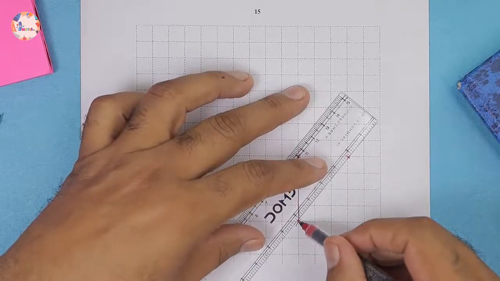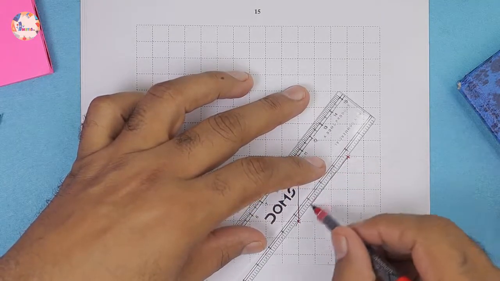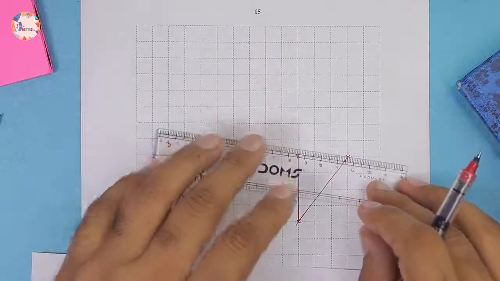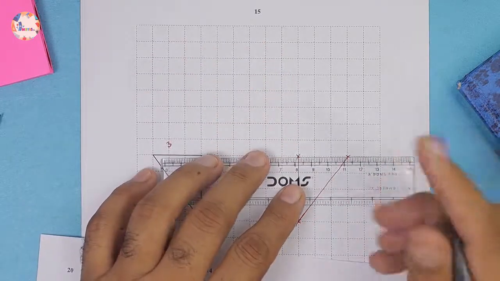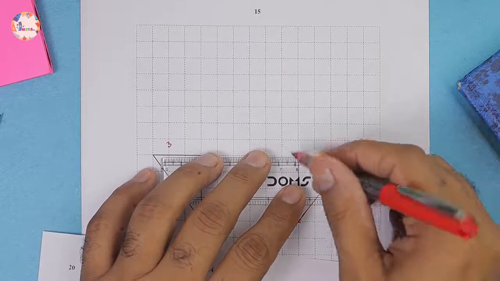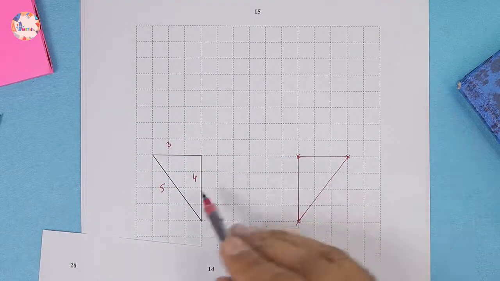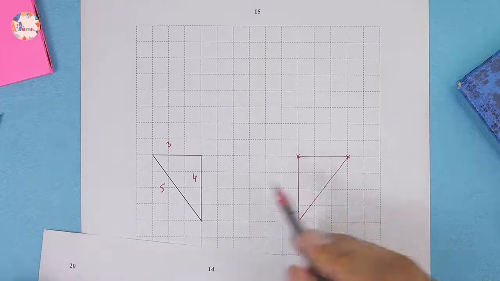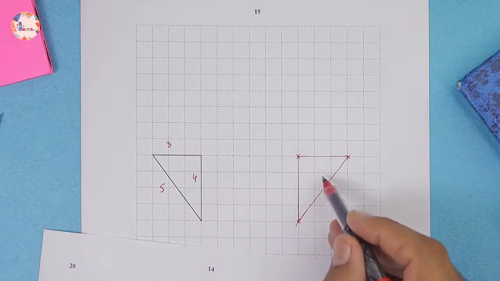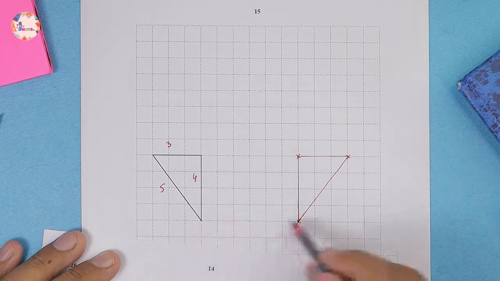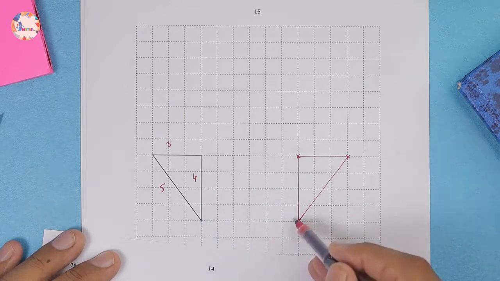Hopefully you are understanding this. So these two are triangular faces, which are opposite faces, and this one is the base, which has a width of 6.